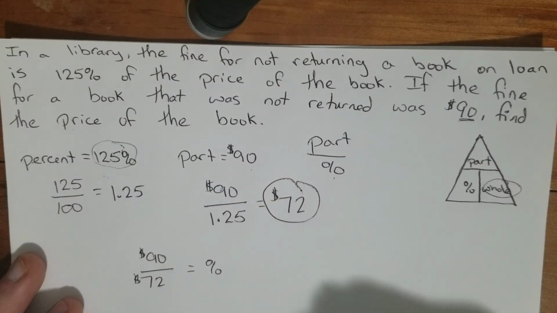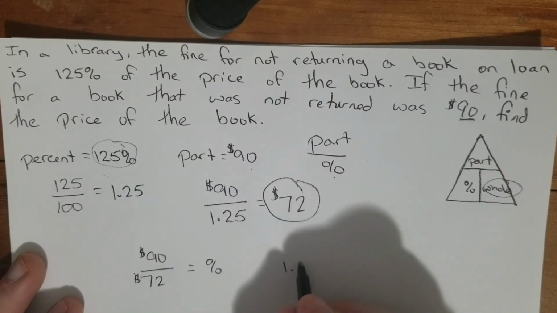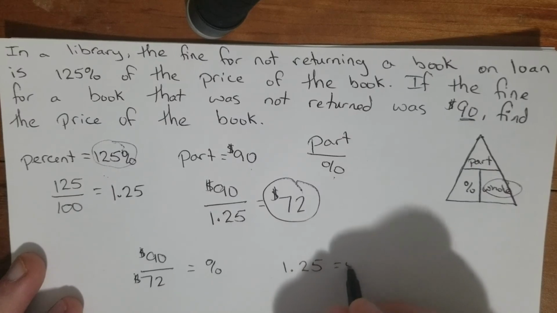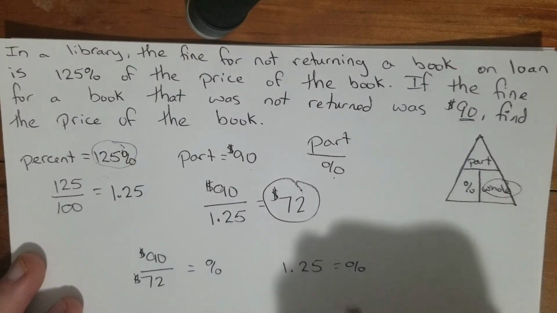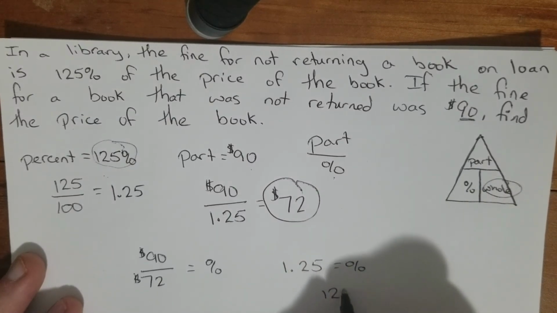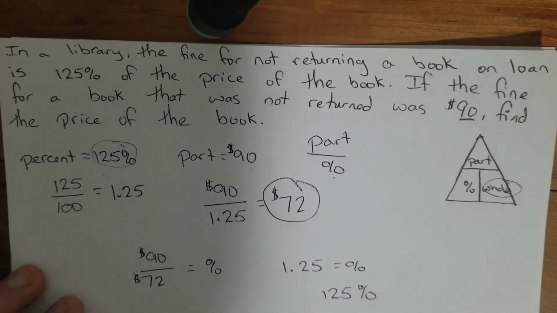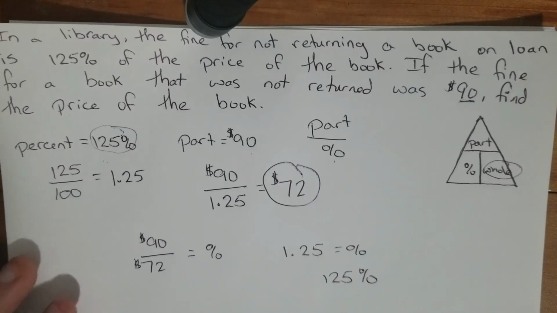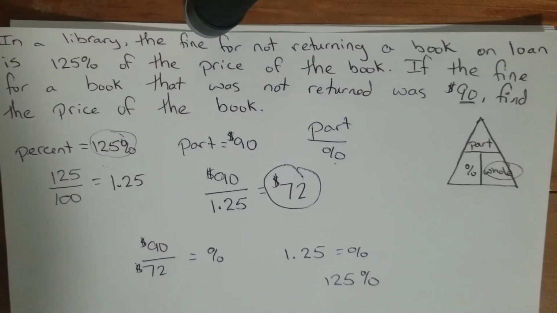And I would. If I were to divide those two values, I get 1.25, which is my percent. If I multiplied that by 100, I would get 125% for my final answer and my final value for this particular question.